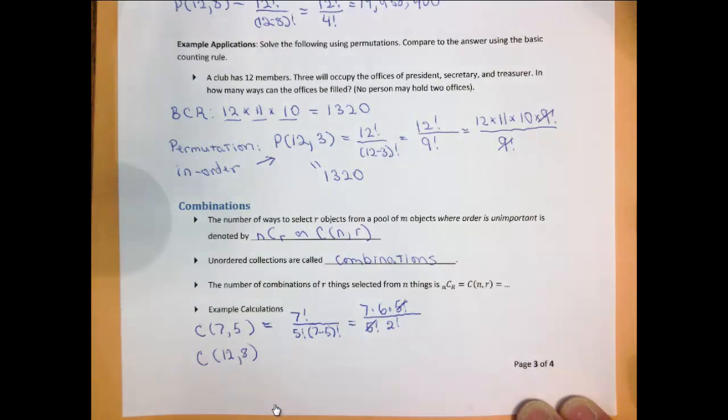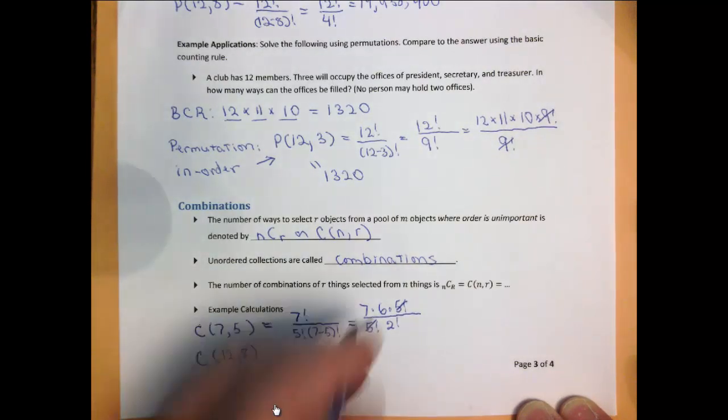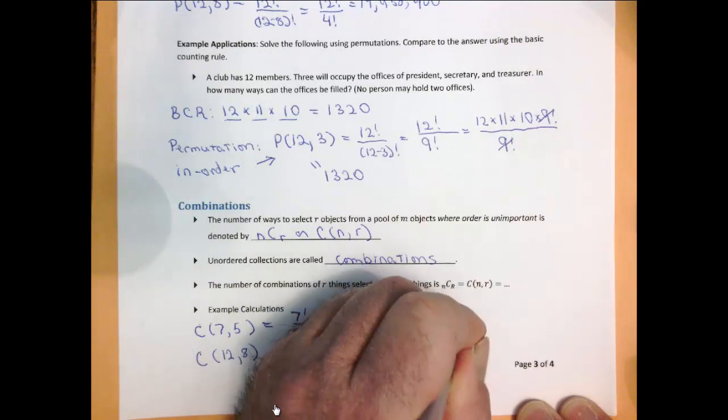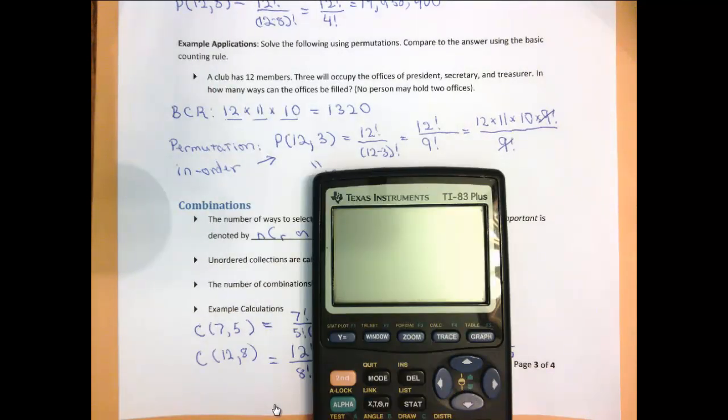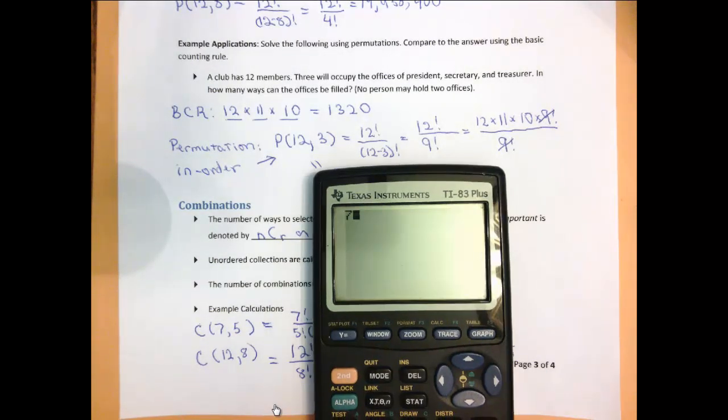The 5 factorials cancel. 2 factorial is 2. This is 7 times 3, or 21. C(7,5) is computed this way: 7, math, probability. This time we choose the nCr option, enter the 5, and we get 21.